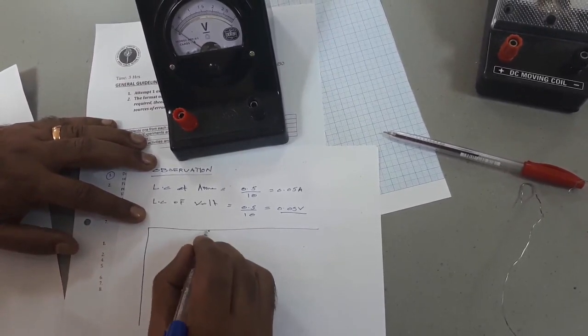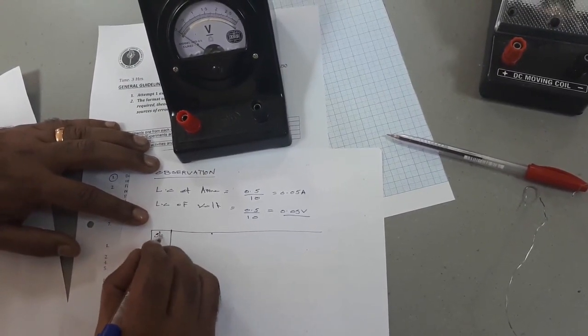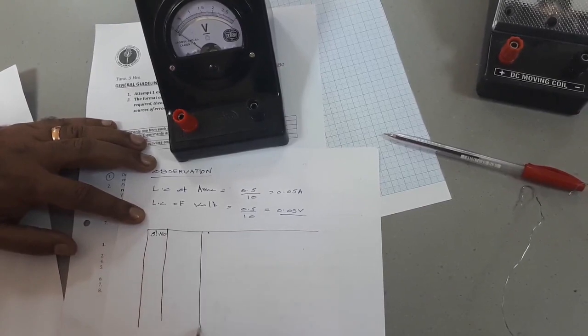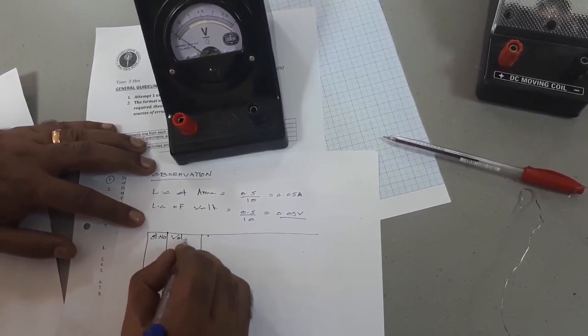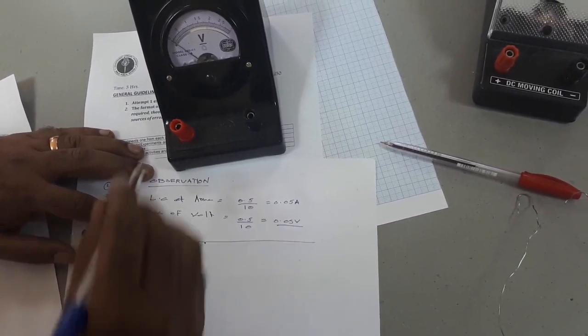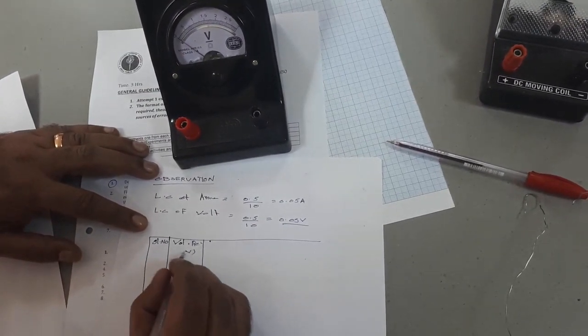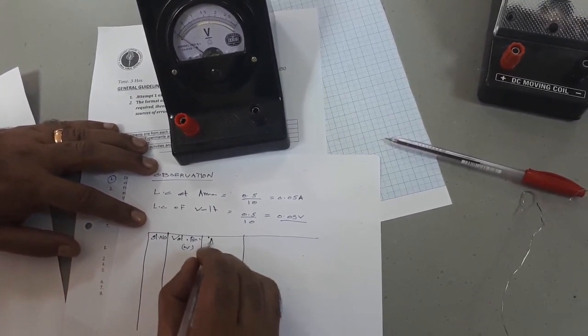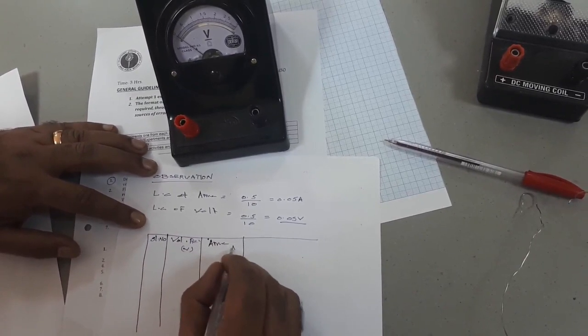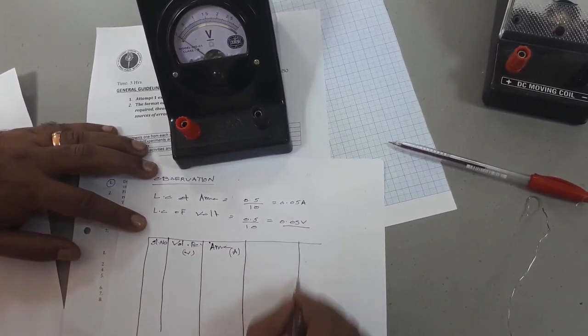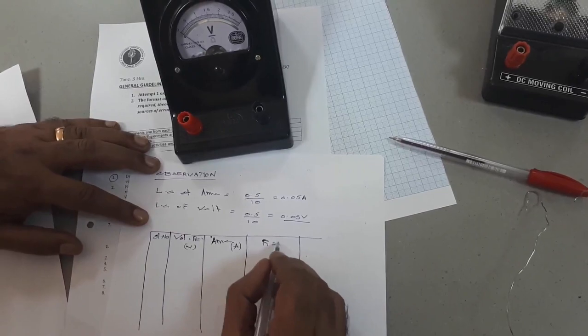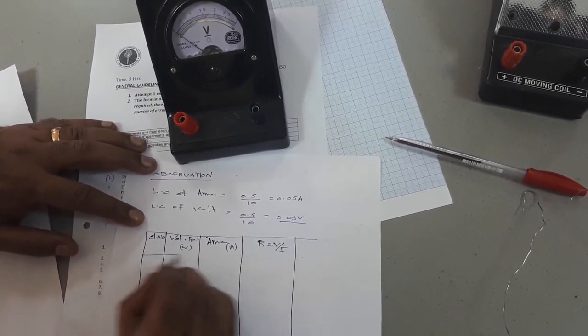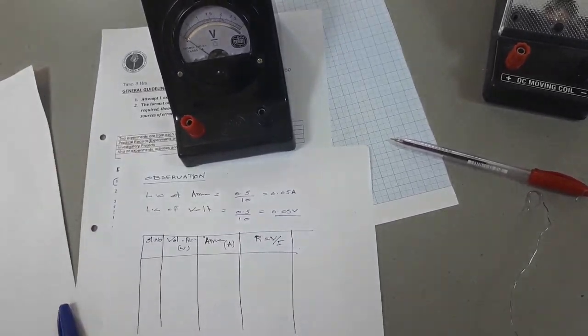Now we can draw the observation table. First column is the serial number, second column is the voltmeter reading in volt, and the third column is the ammeter reading in ampere. Here the resistance R = V/I, in ohm.